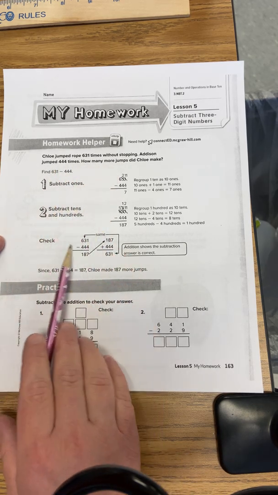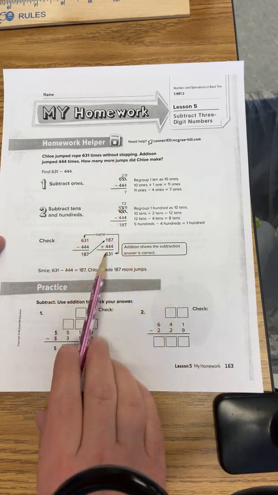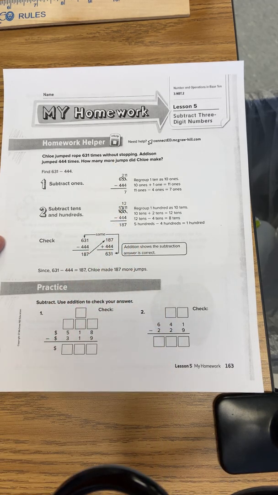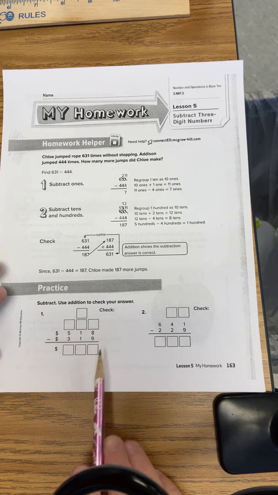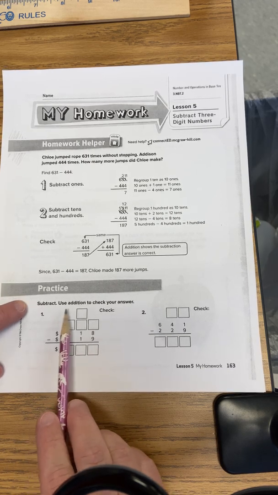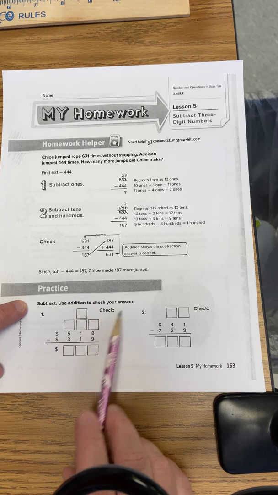So I'm not going to read this problem or walk through it. They do it for you. So just look at that. If you need extra help, it's there to help you. Let's look at our practice problems. Subtract. Use addition to check your answer.